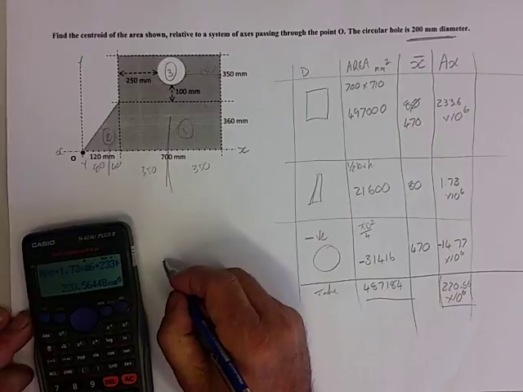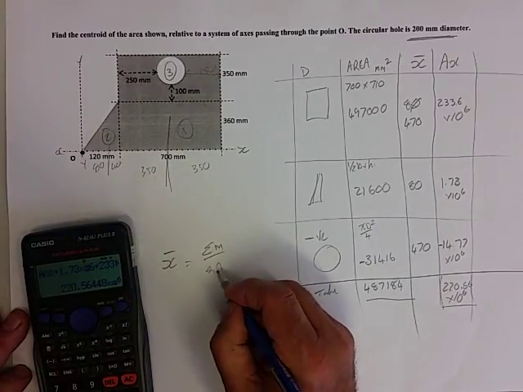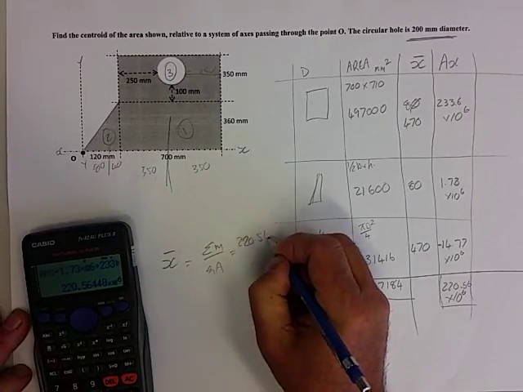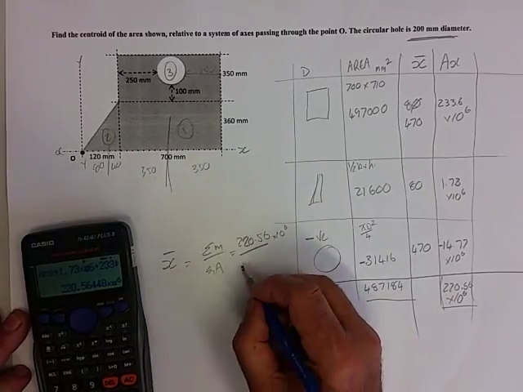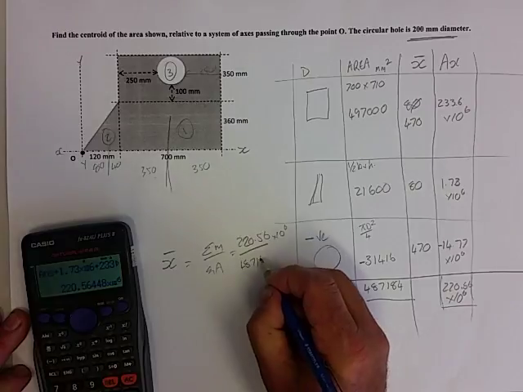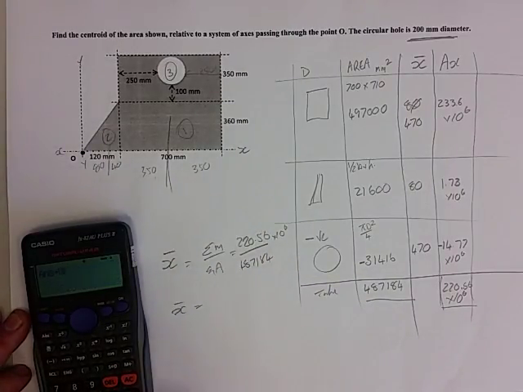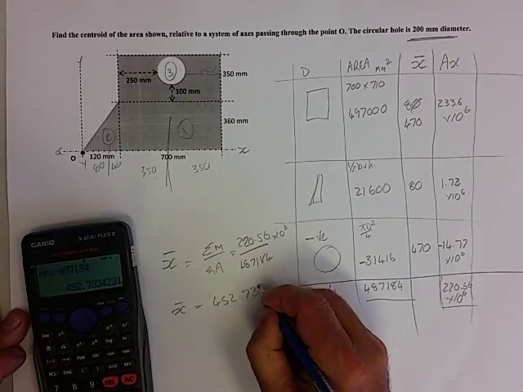So now our x centroid will equal the sum of the moments over the sum of the area. So 220.56 times 10 to the 6 divided by 487,184, our x dash equals 452.733.